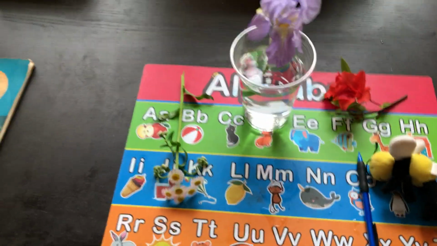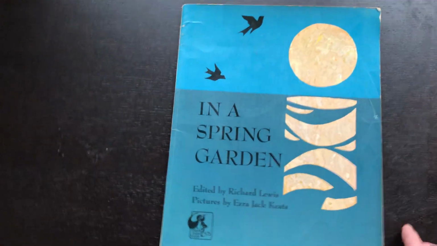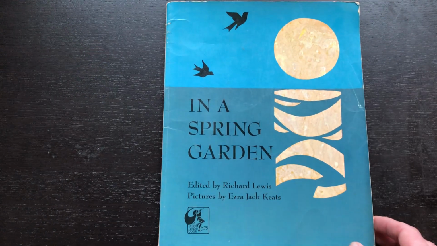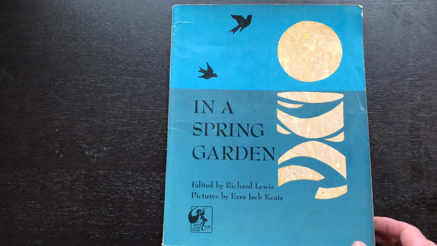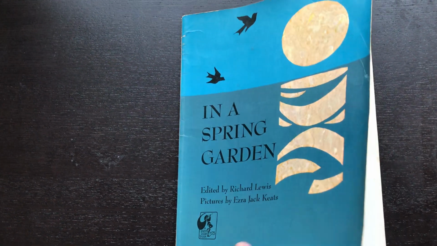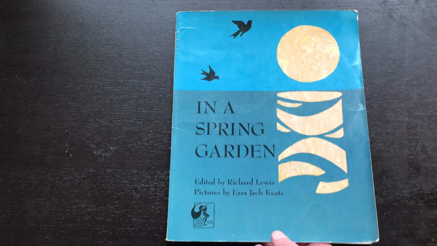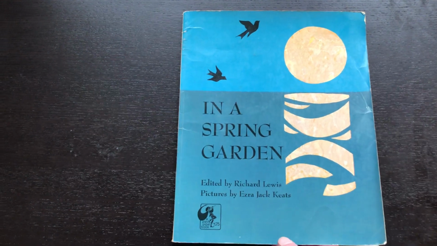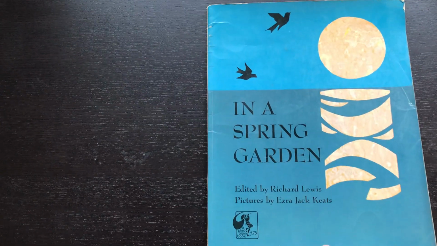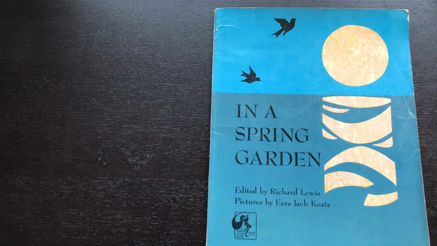Let's come over here. I'm going to just read a nice book. This is a book that I actually got, I believe, the year I was born. So this is an old book. It's holding together a little bit still. This is called In a Spring Garden. It's edited by Richard Lewis, and the pictures are by Ezra Jack Keats.